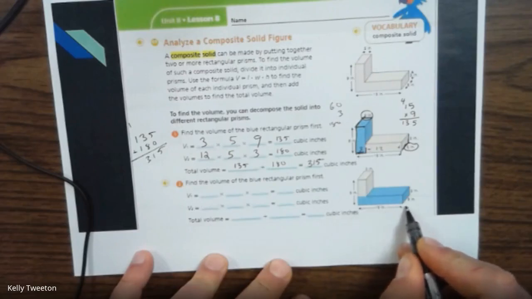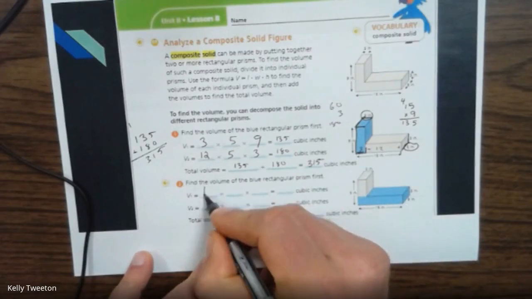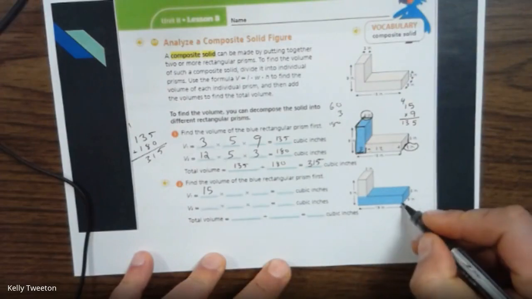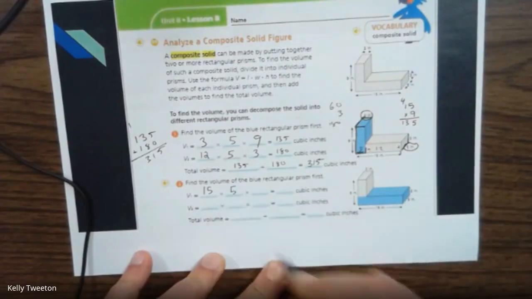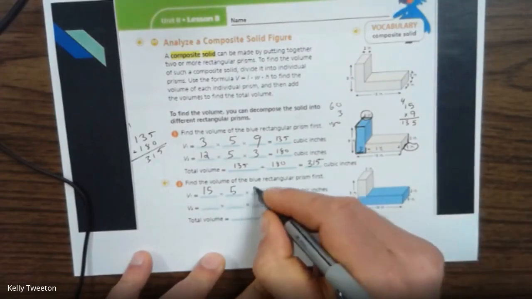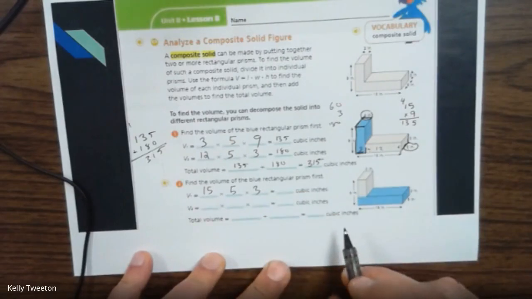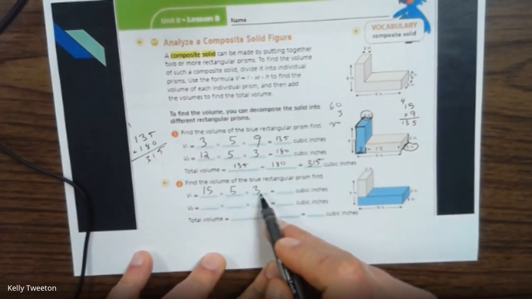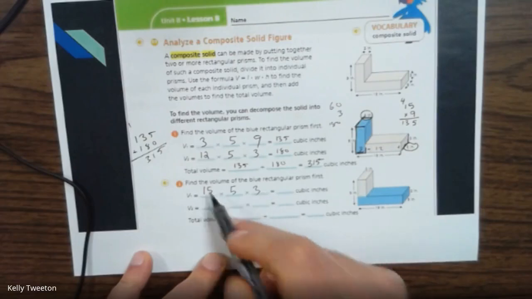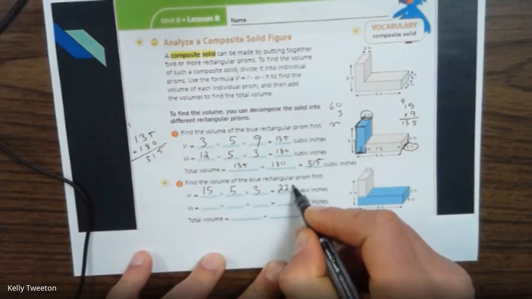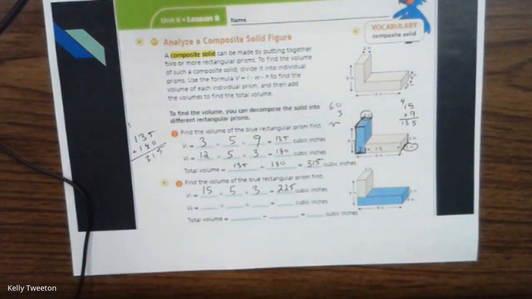This side is 15. Okay, so that one is 15. It is again 5 wide and 3 tall. And now, again, order doesn't really matter. What if I said 5 times 3 is 15? And 15 times 15, I already know, is 225, something I had to memorize years ago.